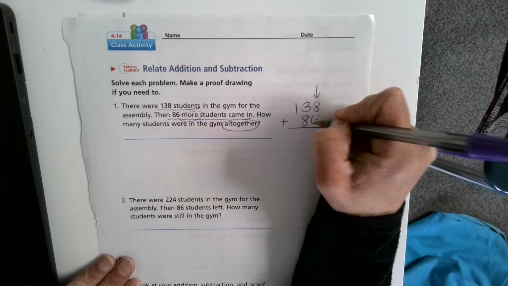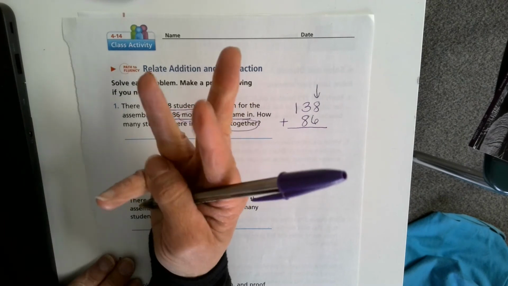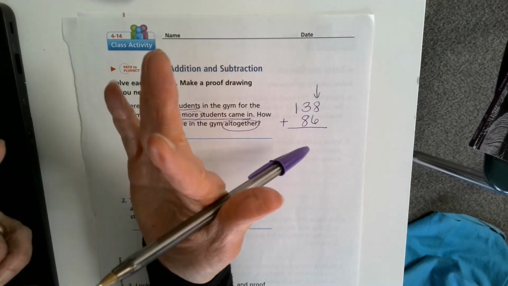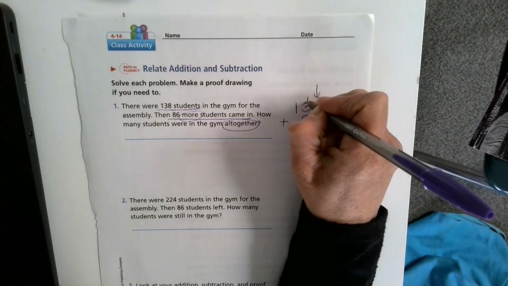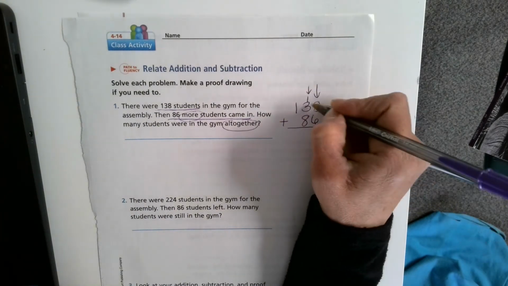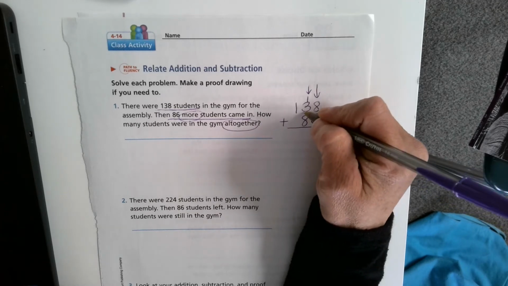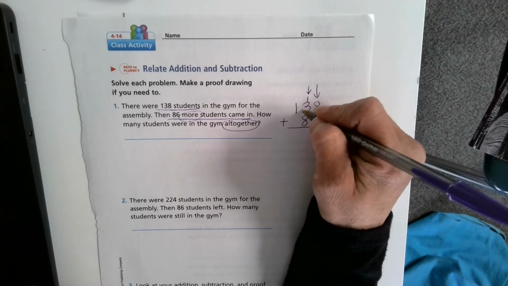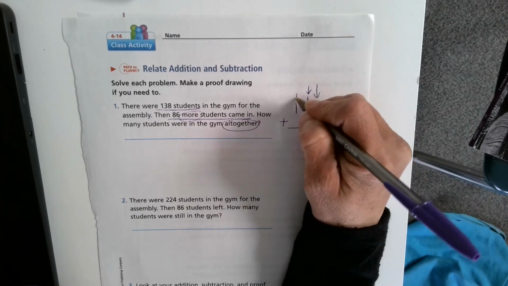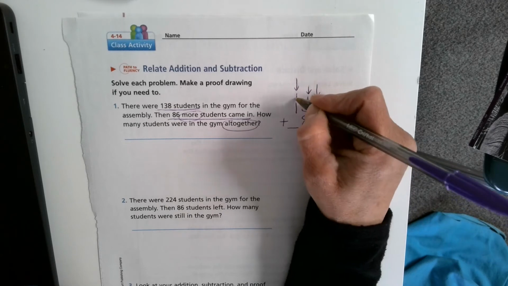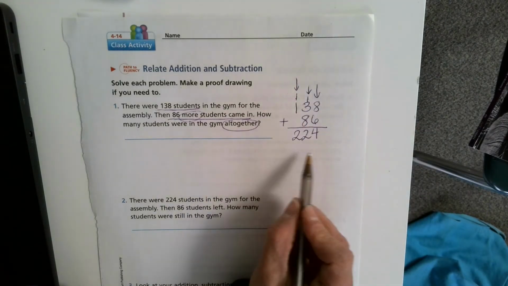8 plus 6, 8 in my head, count 6 more. 9, 10, 11, 12, 13, 14. Put the 4, make the new 10. Now go to my tens place. I'm going to start with the larger number, 8 plus 3 plus 1, 8, 9, 10, 11, 12. Put the 2, make the new 100. Go to my hundreds, 1 plus 1 is 2. Now I'll make a proof drawing just to be sure my work is correct.